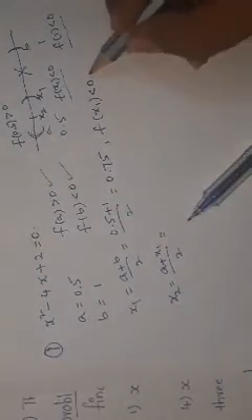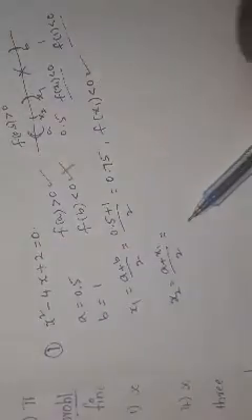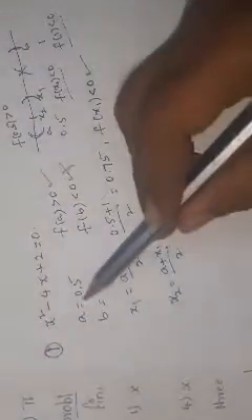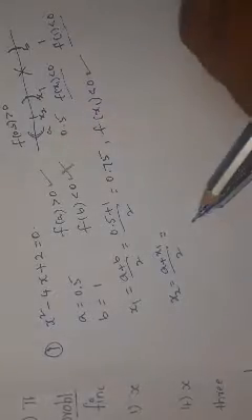Now you have x1, where f of x1 is negative, so cancel the previous negative value, that is f of b. So the root lies between a and x1. The new approximation value x2 is equal to a plus x1 by 2.